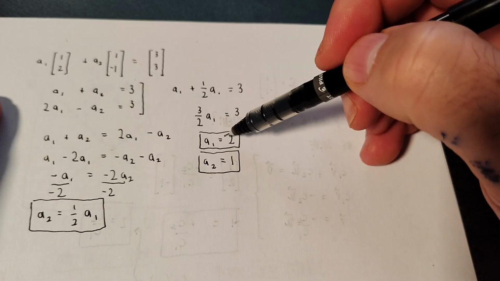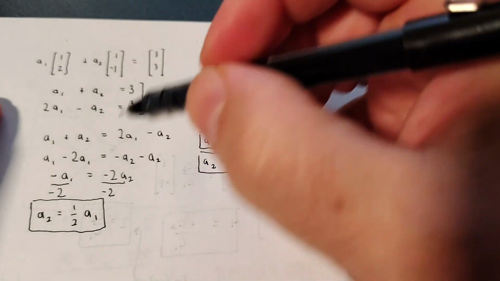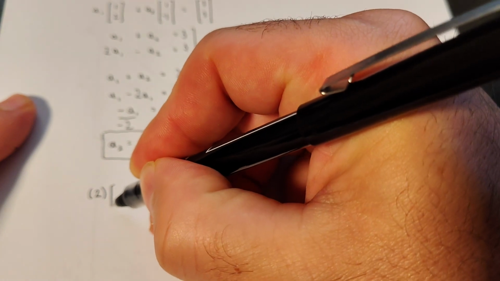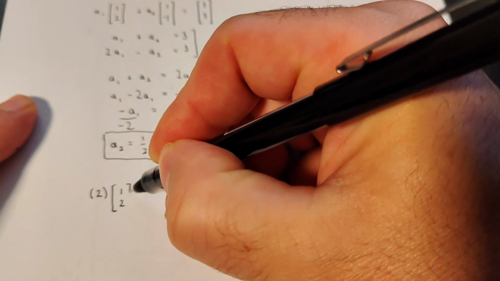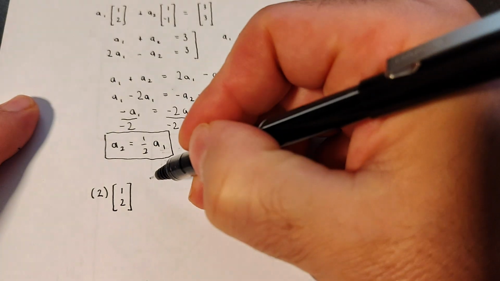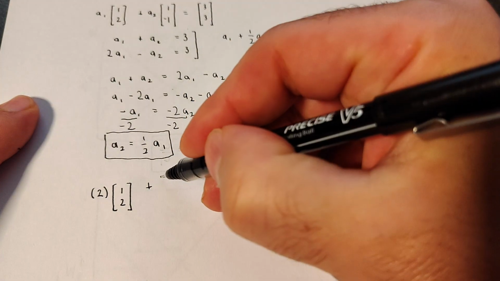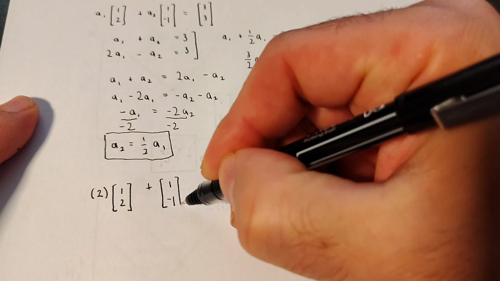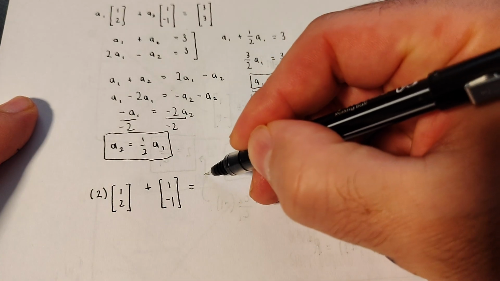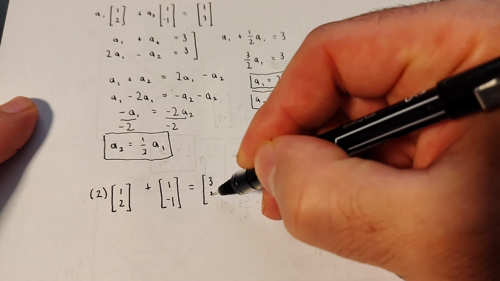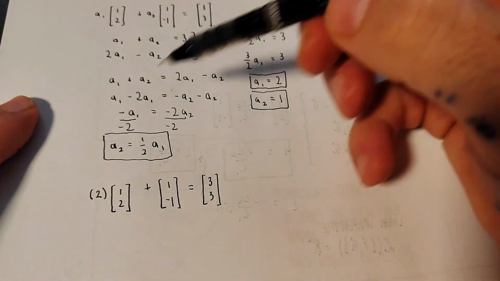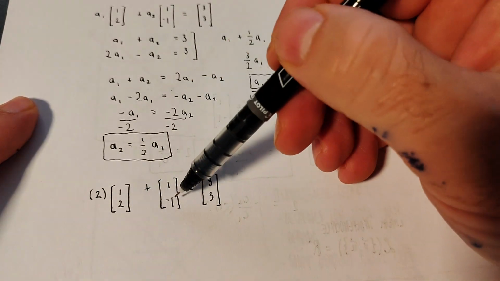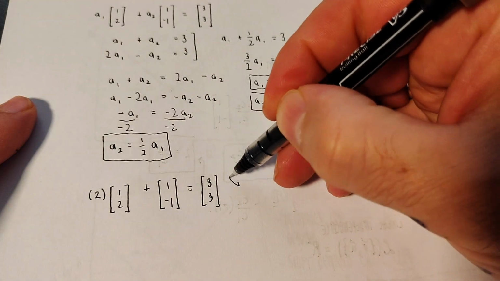So let's see, if we plug these values into this expression, do we actually get what we want? So let's do that. All right, so A1 is 2, so it's going to be 2 times this vector 1, 2, plus A2, which is just 1, -1. Does that give us this target, 3, 3? So 2 times 1 is 2, plus 1 is 3. 2 times 2 is 4, minus 1 is 3. And I think we're good.